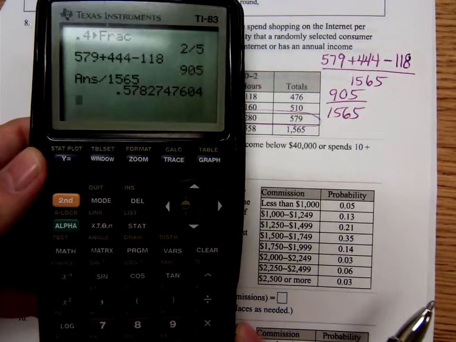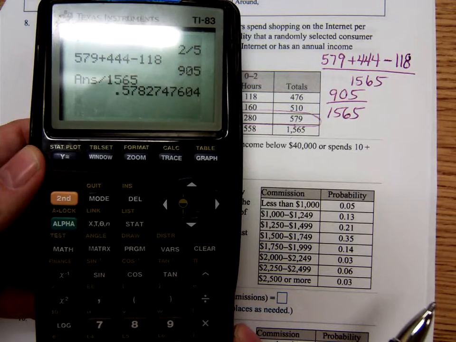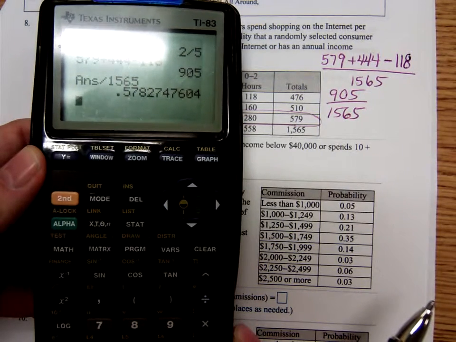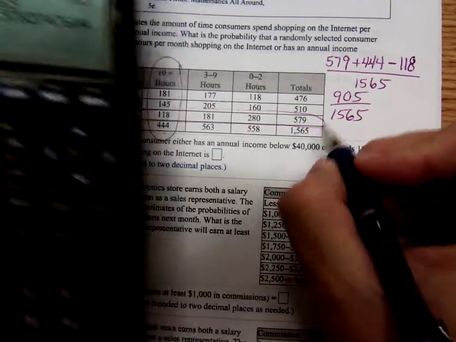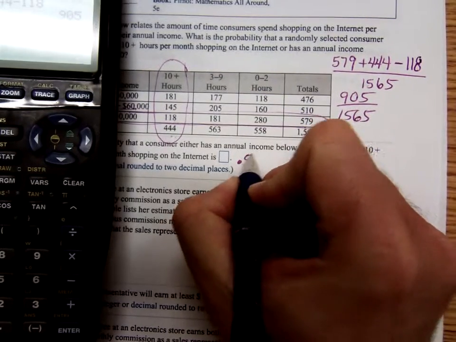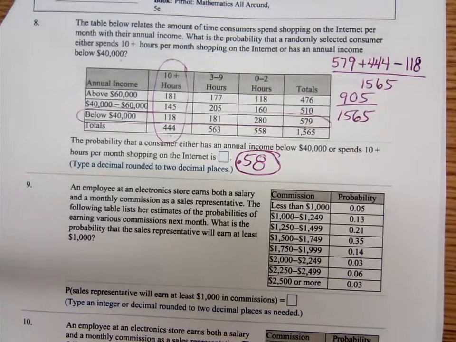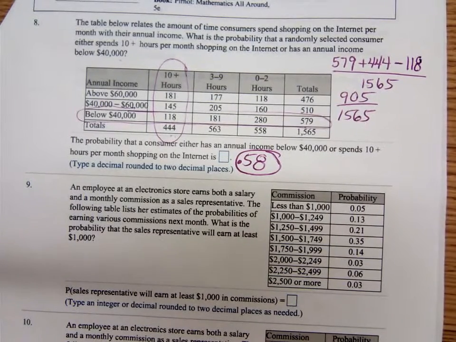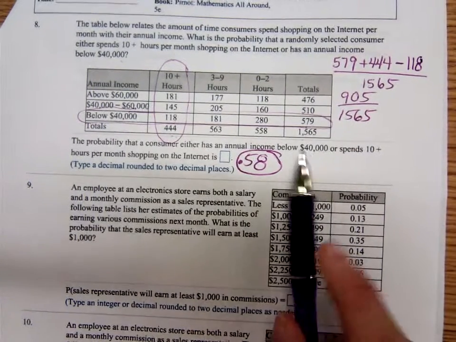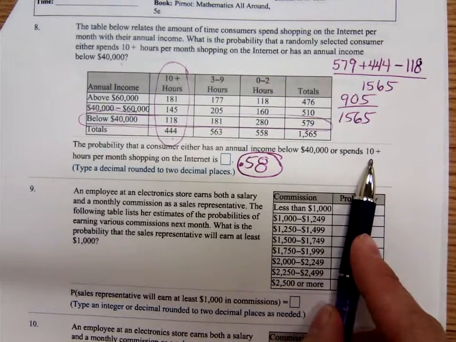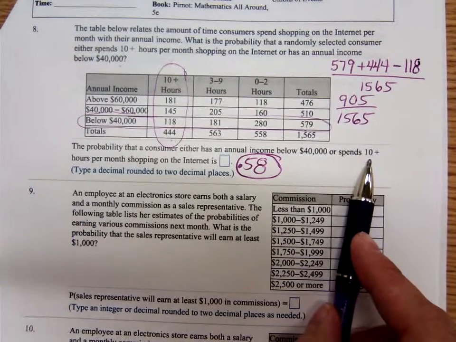So 0.578, would y'all call that 0.58? So there's a 58% chance of choosing a person at random that either has an annual income below 40,000 or spends 10 or more hours per month shopping on the internet.